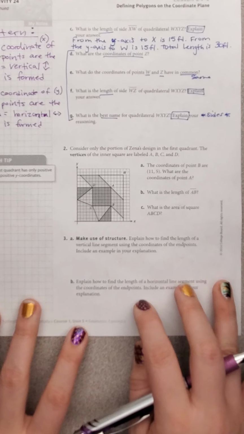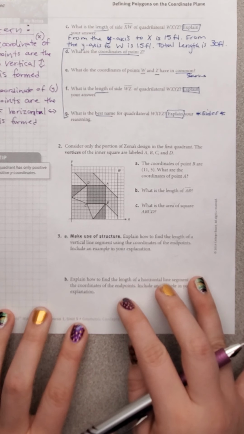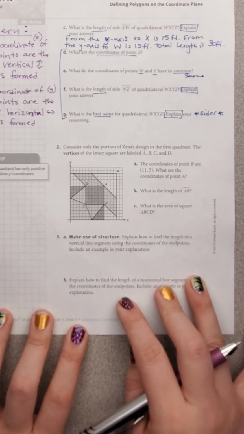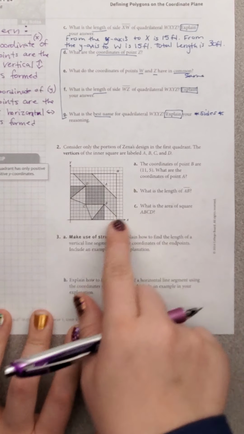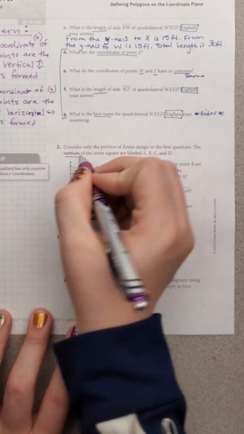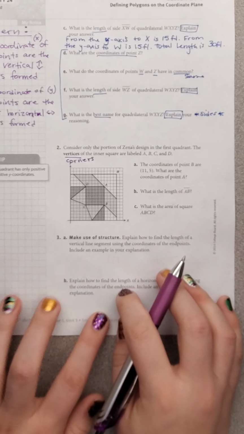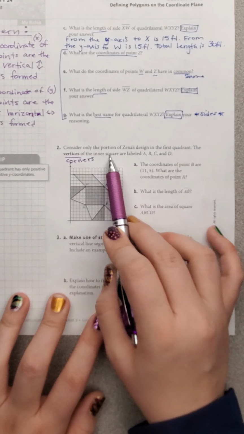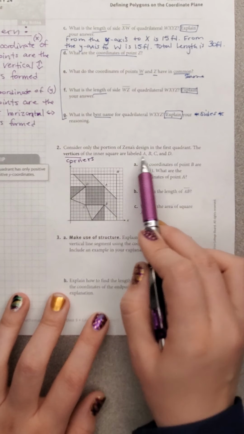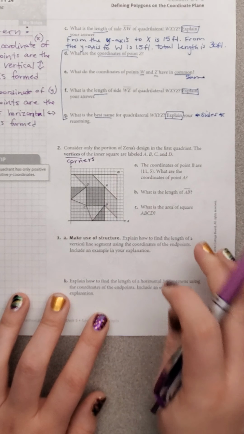All right. Let's go down here to number 2. It says, consider only the portion of Zena's design in the first quadrant. So this is just in the first quadrant. The vertices, remember that's our corners. Okay, that's where those lines meet. Okay, so the vertices of the inner square, so that's this square right here, labeled A, B, C, D. So A, B, C, D. So we're working with this square.